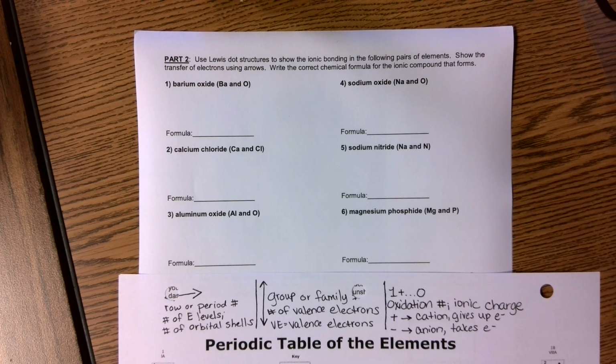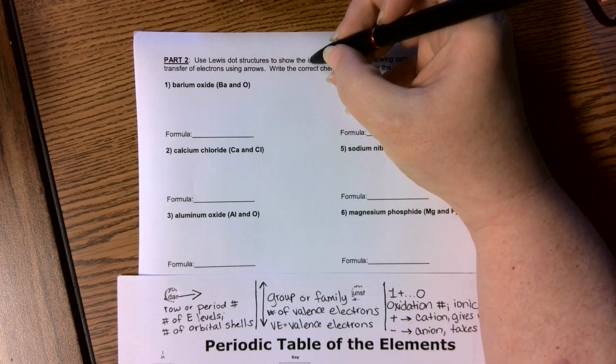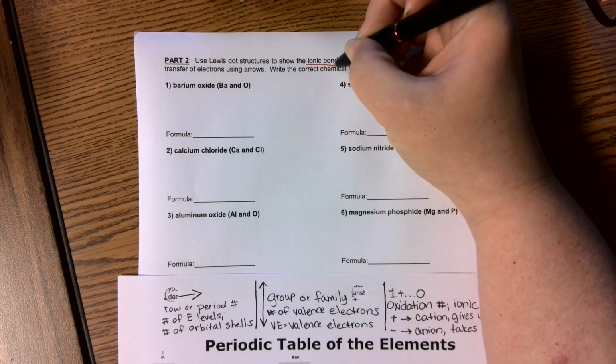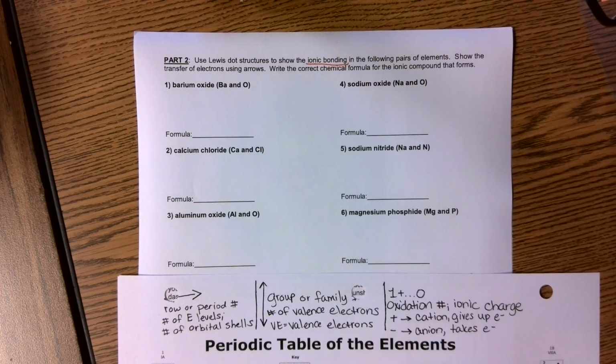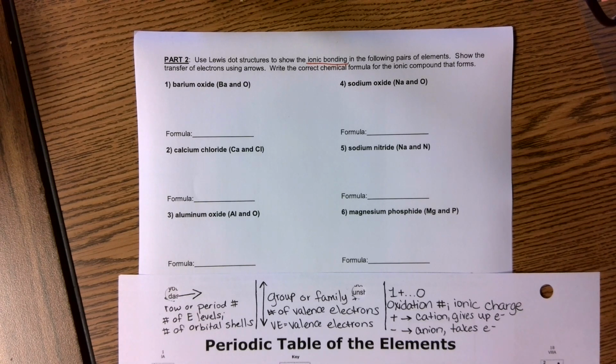So here we go. I want to go first over the Lewis dot structure showing ionic bonding. And remember, ionic bonding is when you have a metal and a non-metal transferring electrons, because your metals want to give away all of their valence electrons, but your non-metals want to have 8 of them around their Lewis dot structure.